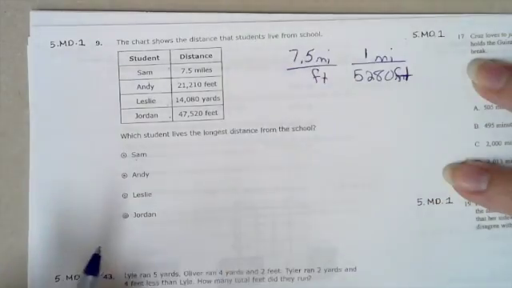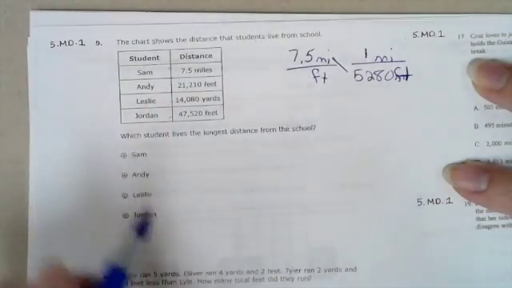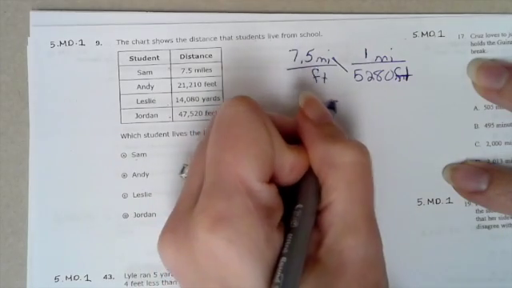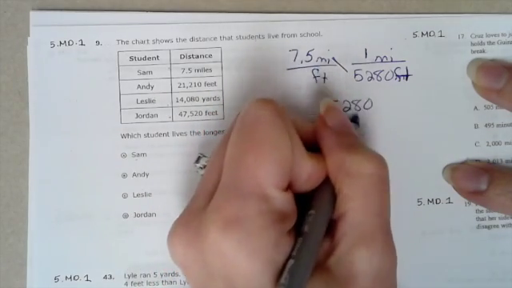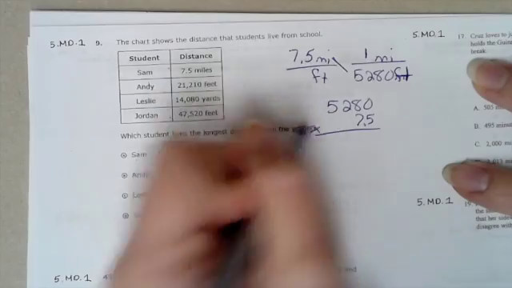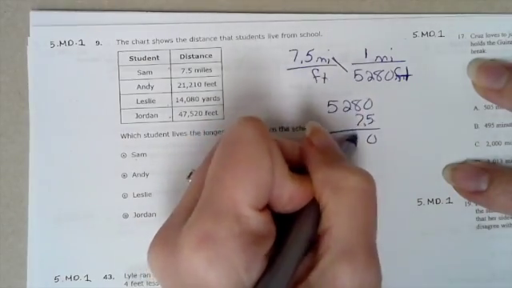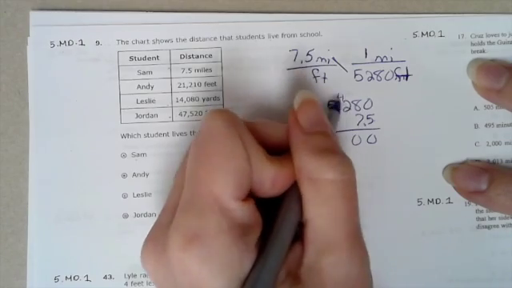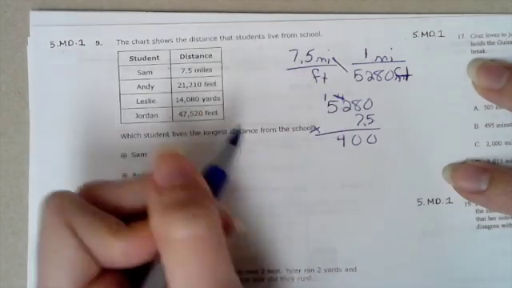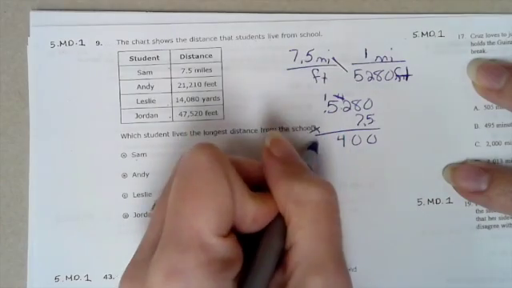The numbers are diagonal, so we're going to multiply 5,280 times 7.5. 5 times 0 is 0, 5 times 8 is 40, 5 times 2 is 10, plus 4 more is 14, 5 times 5 is 25, plus 1 more is 26.